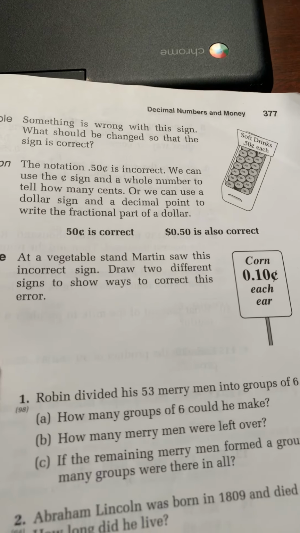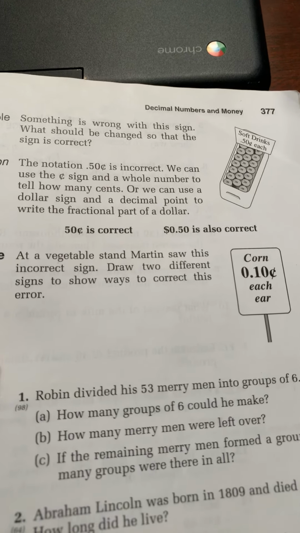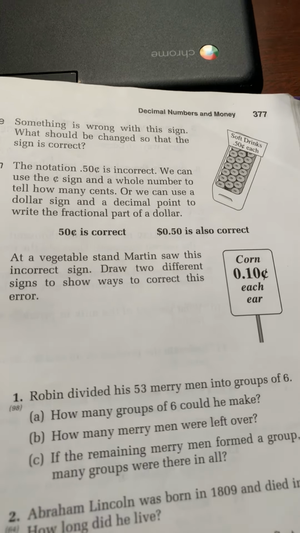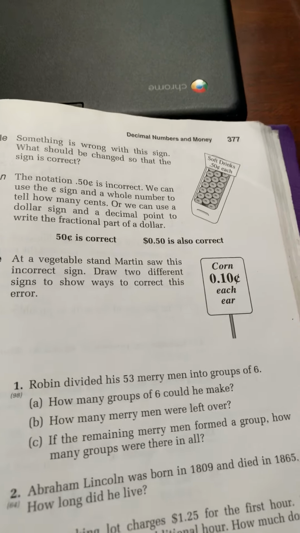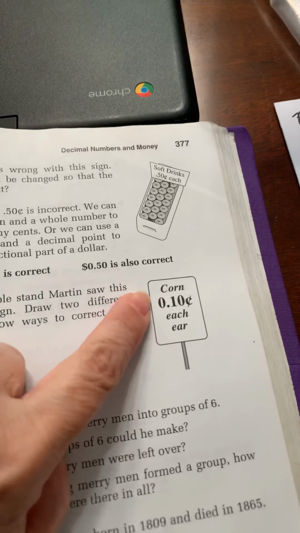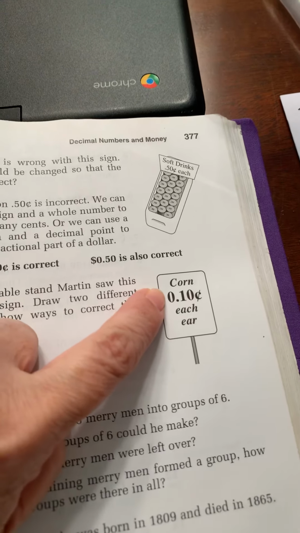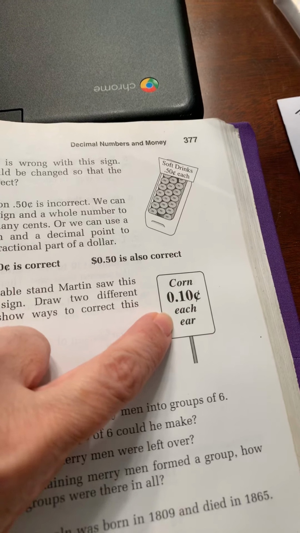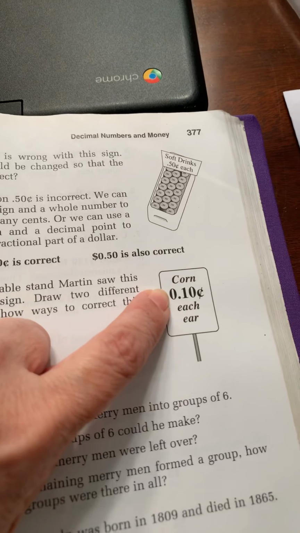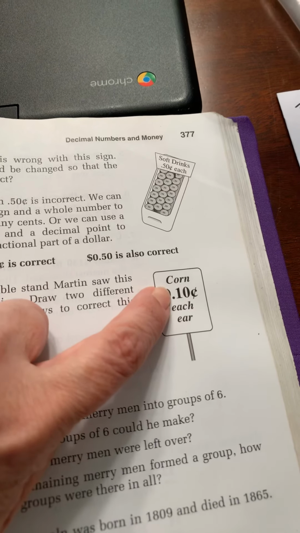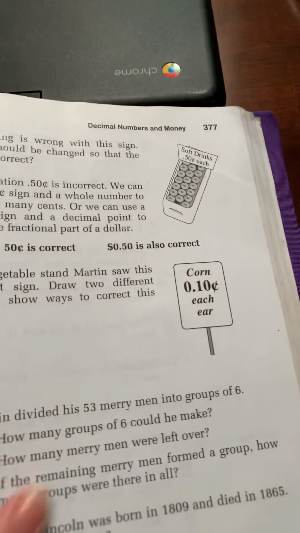At a vegetable stand, Martin saw this incorrect sign. Draw two different signs to show ways to correct it. And you don't have to draw these, but just think about what they would look like. So look at it for a second. Corn, each ear costs this amount, but that's wrong, isn't it? You do not use a decimal and a cent sign together.